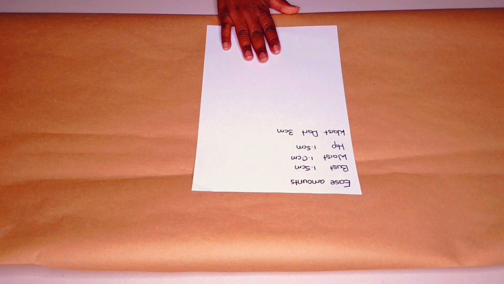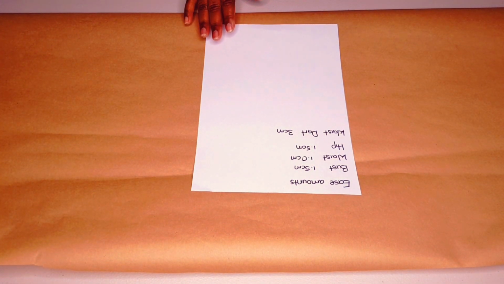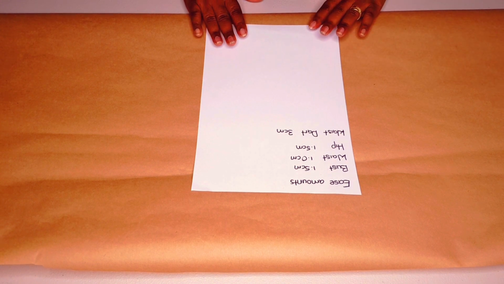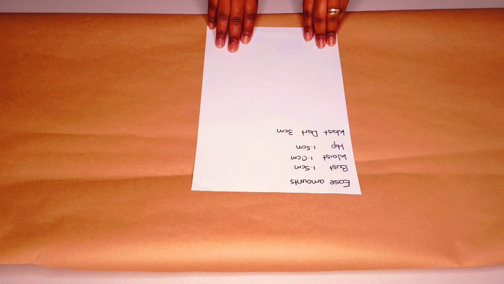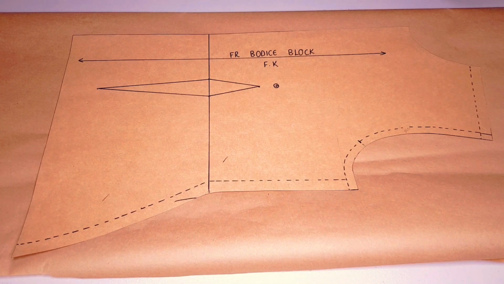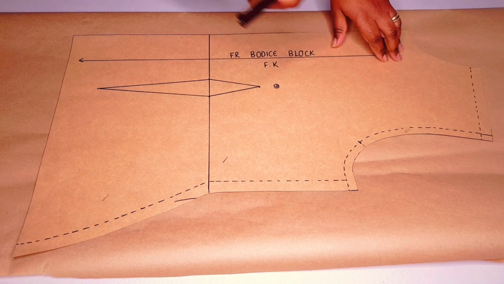Most importantly, you need to know the ease amounts we added when we were making our blocks. So for the bust, it was 1.5 centimeters, waist 1 centimeter, and hip 1.5 centimeters. Then the waist dart was 3 centimeters. Let's get to it. So we're going to start with our front. Just trace around your block first.